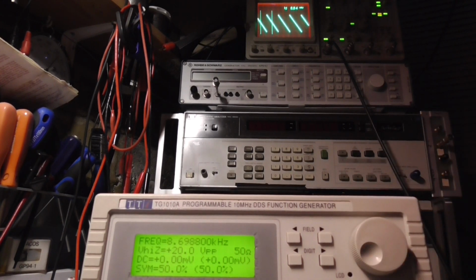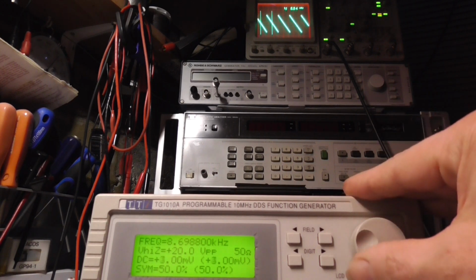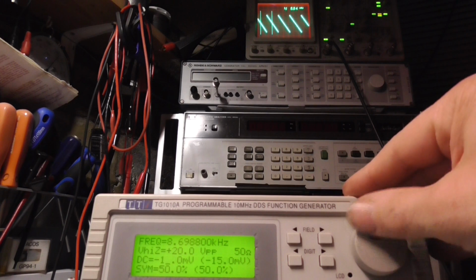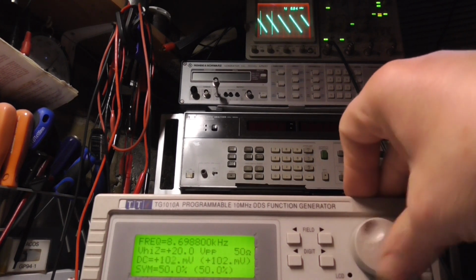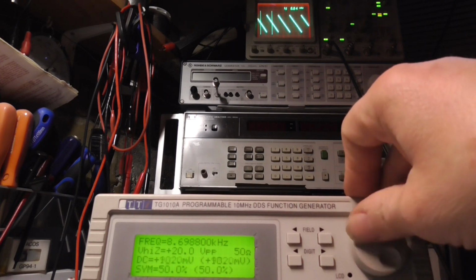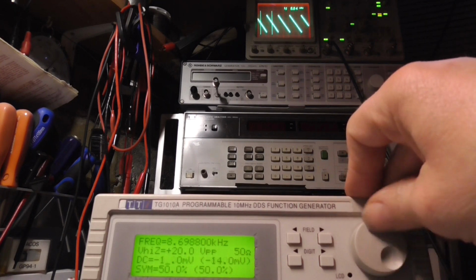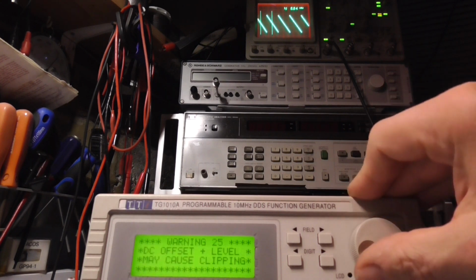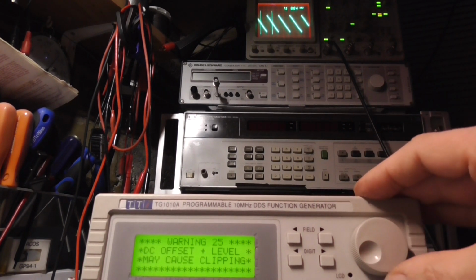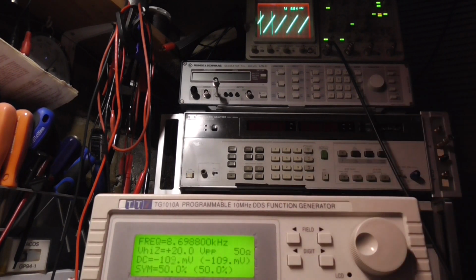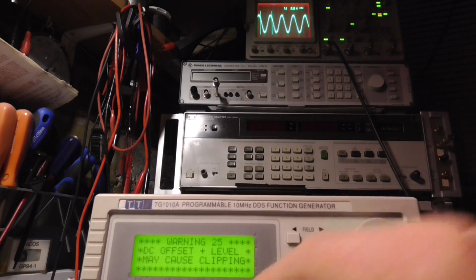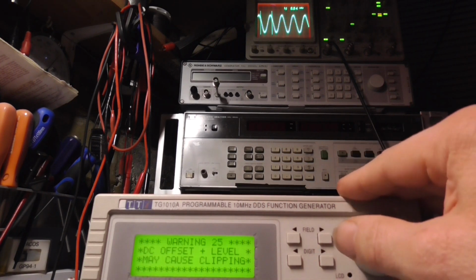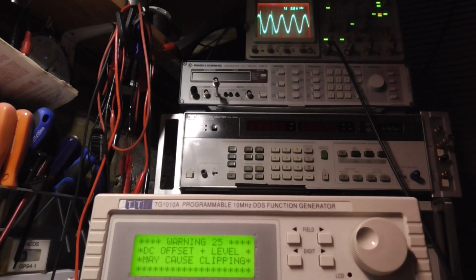Let's try DC offset. I'm not sure if the scope's DC coupled. I can't see because I've got the... I think we're AC coupled on the scope at the moment. There we are, DC coupled, so we should see something. We've got the alarm going off saying that there's a possibility of clipping. Interesting, it doesn't seem to be adjusting the offset. It's probably because I've got the level up so high. Hold on a minute, let's just try this then.